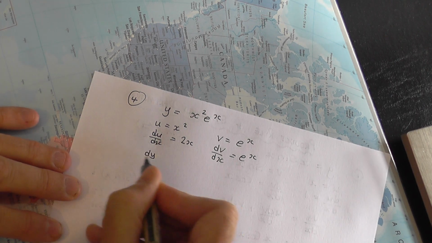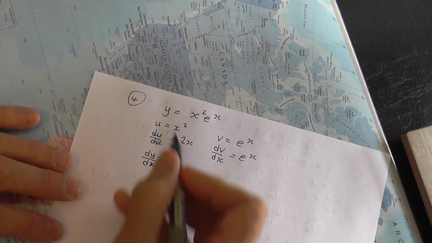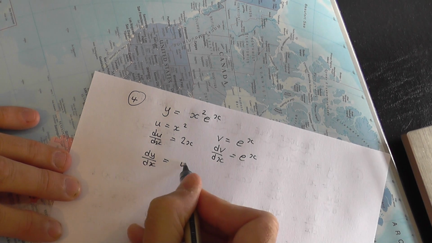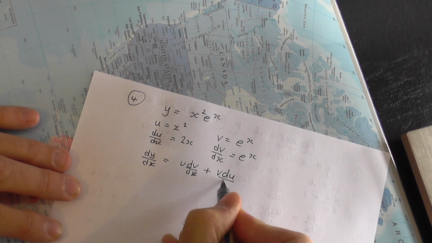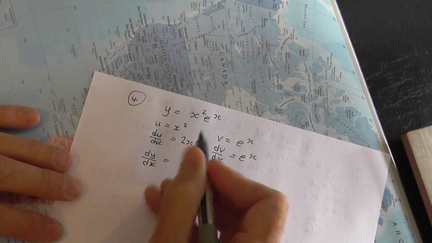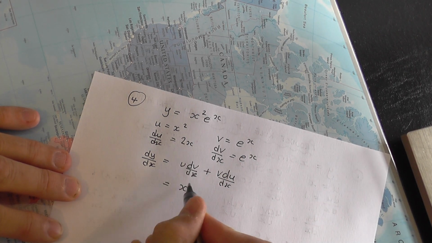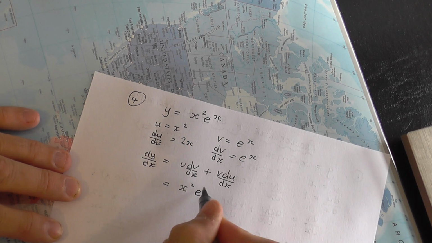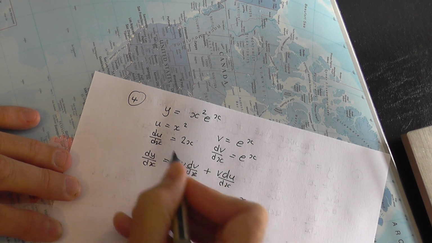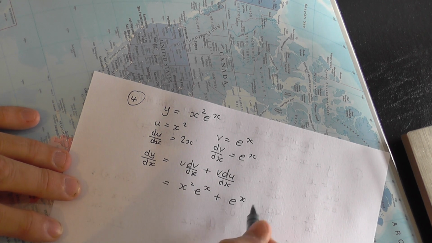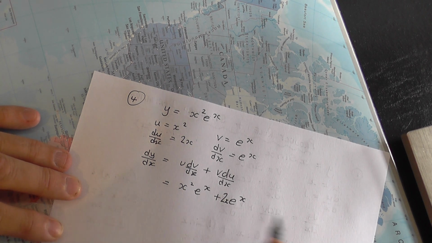To get dy by dx, the notation for y equals, u dv by dx plus v du by dx. Substitute in the 4 things. U, x squared, dv by dx is e to the x, plus v, e to the x, times du by dx is 2x. I could put it in a bracket at the end, but I'd probably put it at the front like I did for the trig terms, so 2x e to the x.